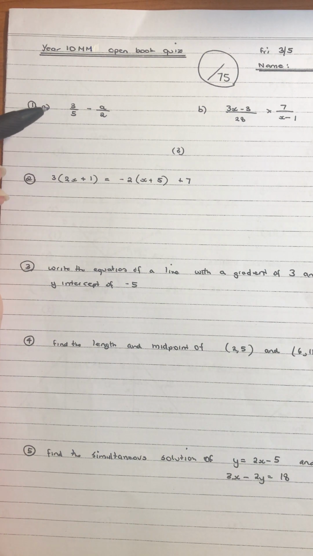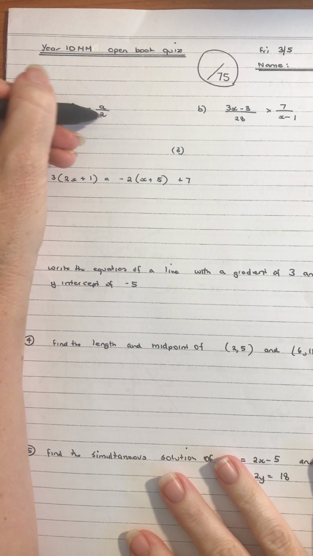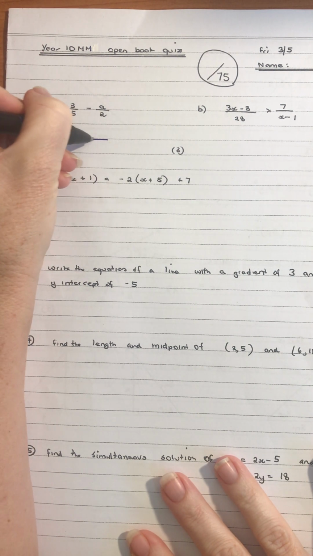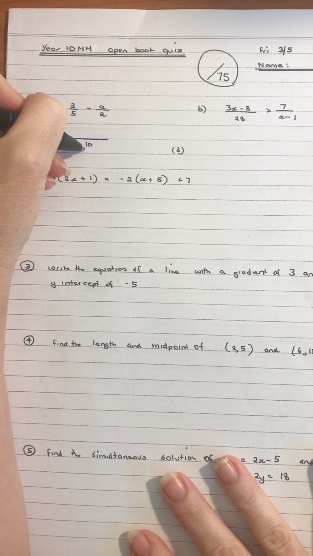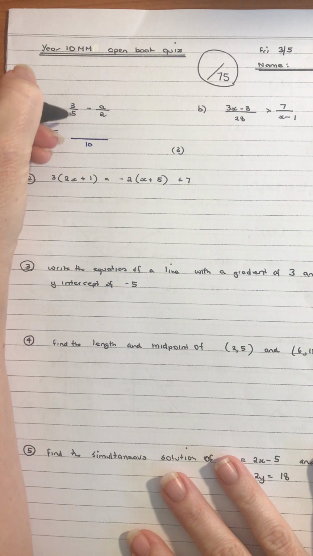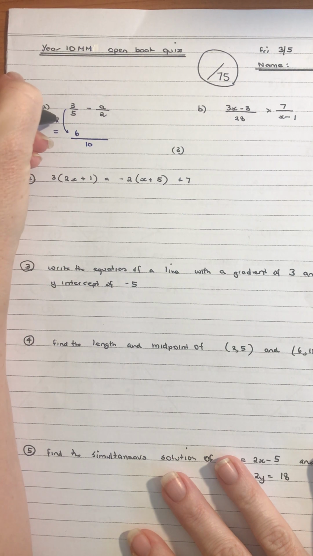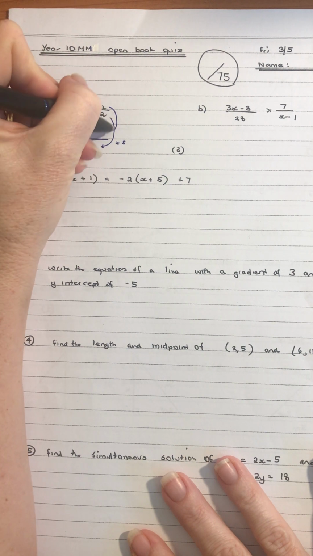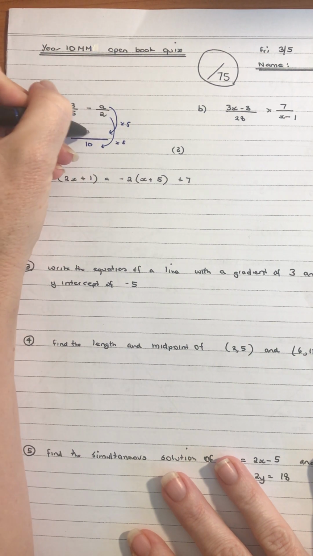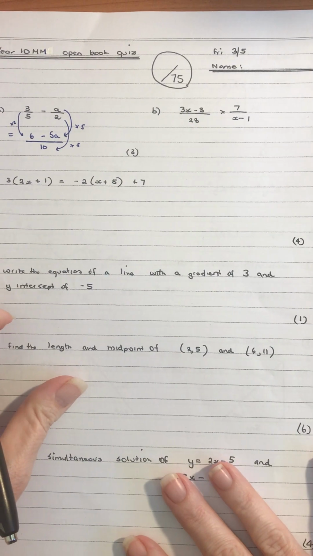When we're adding or subtracting fractions, we need to have the same denominator. Looking at the denominators here, we've got 5 and 2. They both go into 10. So the 5 has been multiplied by 2 to get to 10, which means our 3 needs to be multiplied by 2, which will give us 6. Our 2 has been multiplied by 5, so our a needs to be multiplied by 5, and we will get 5a there.